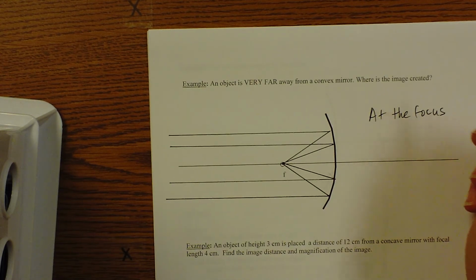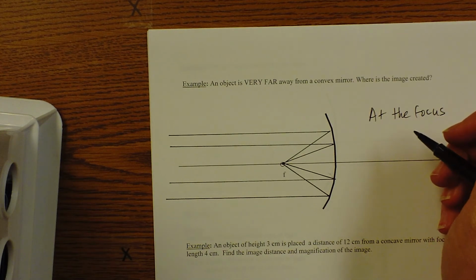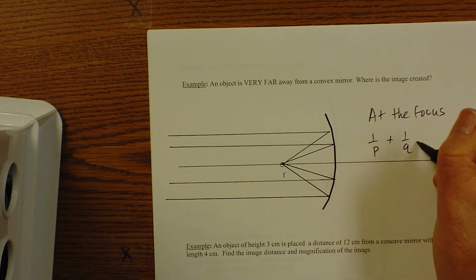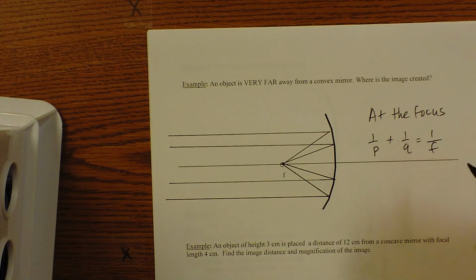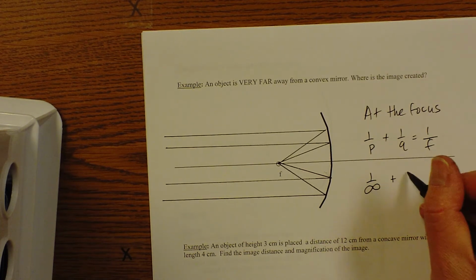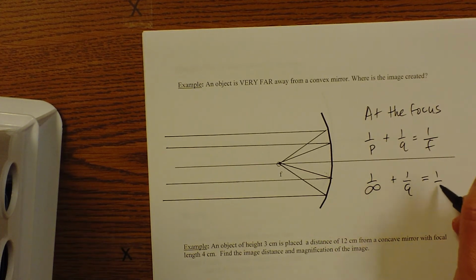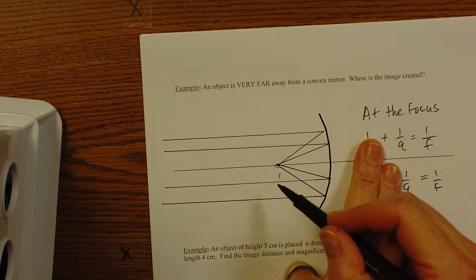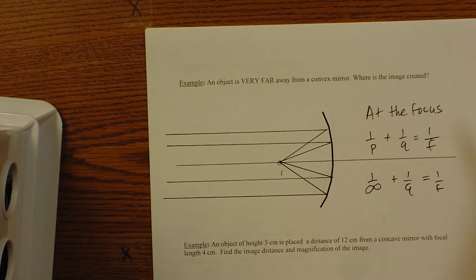If we look at this in terms of the equation, 1 over p plus 1 over q equals 1 over f, if we put in infinity for p, then essentially what we have is that q equals f. The image distance is the same as the focal length.